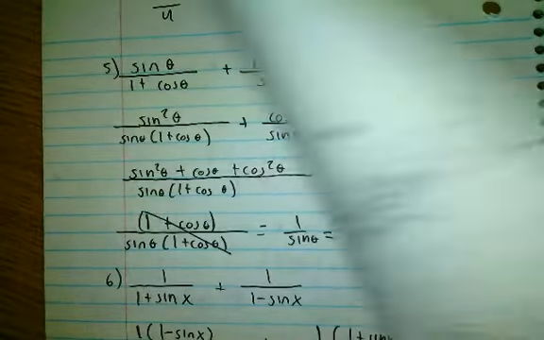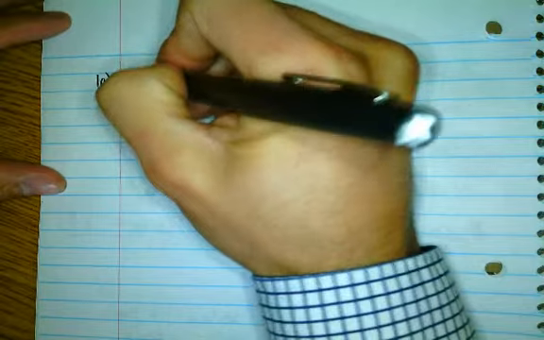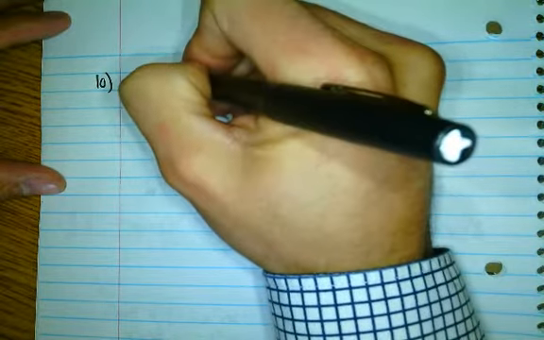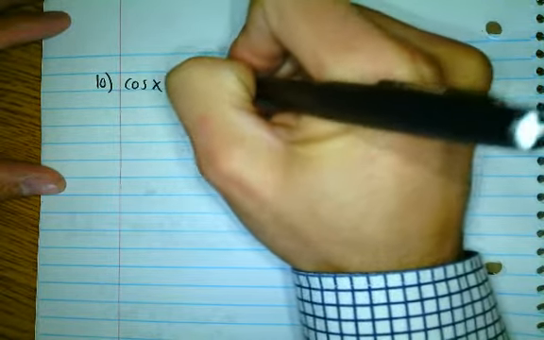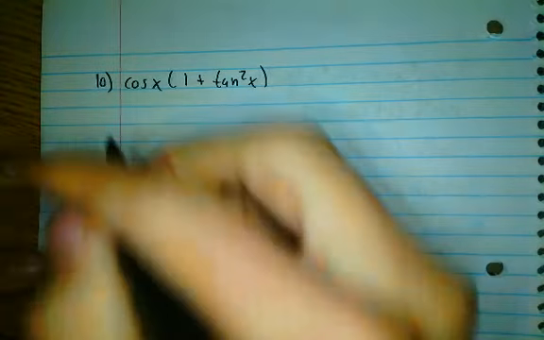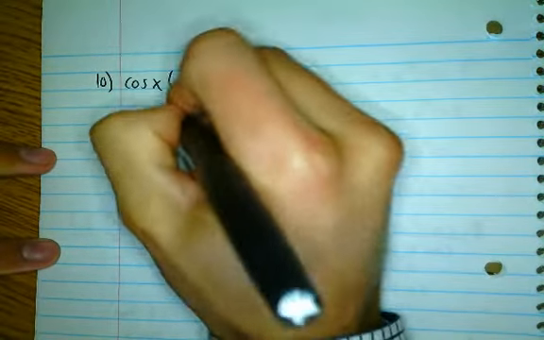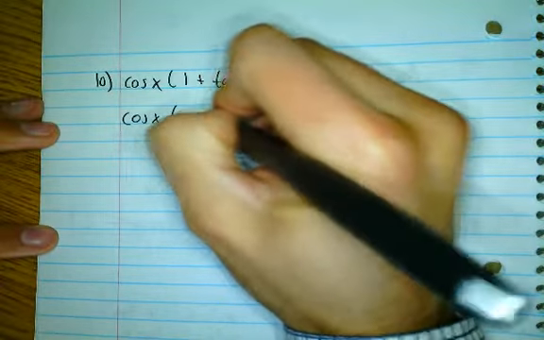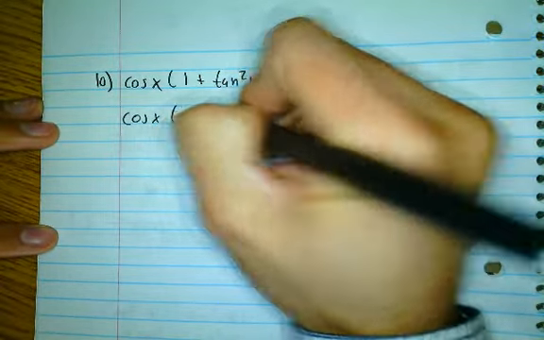Alright, where am I at? Number 10. Cosine x times 1 plus tangent squared x. Okay, so that's 1. Cosine x, what's 1 plus tangent squared x, guys? Secant squared x. Wait, no, it's not 1. Agreed? No, it's not because that's squared. Oh, yeah. Okay?